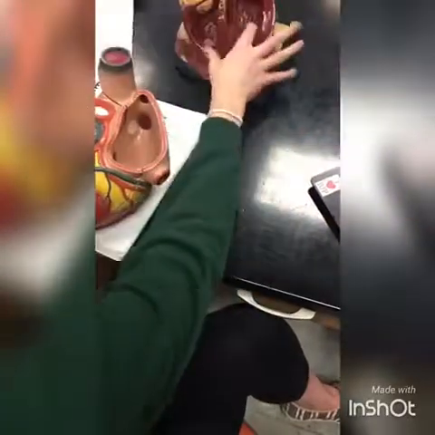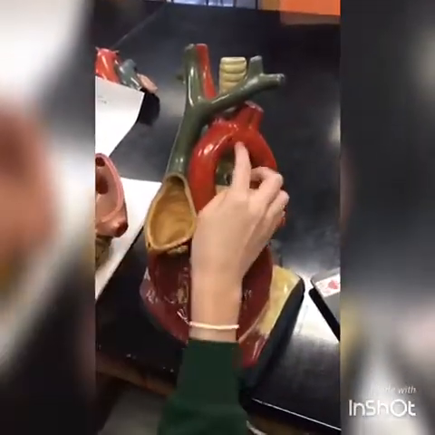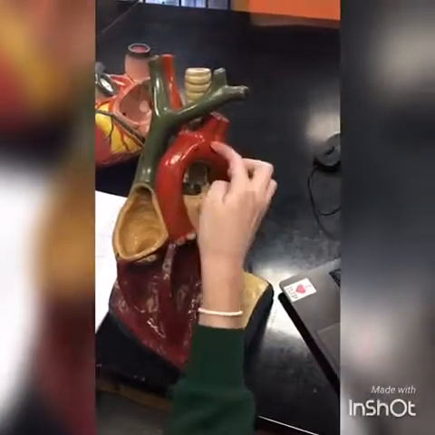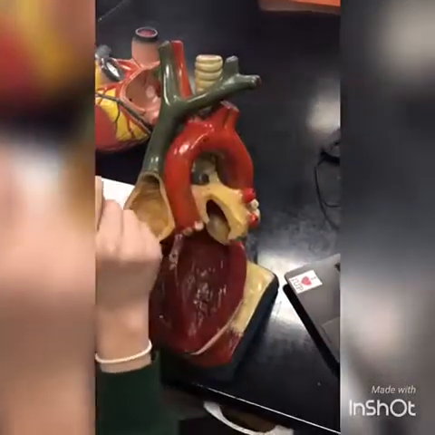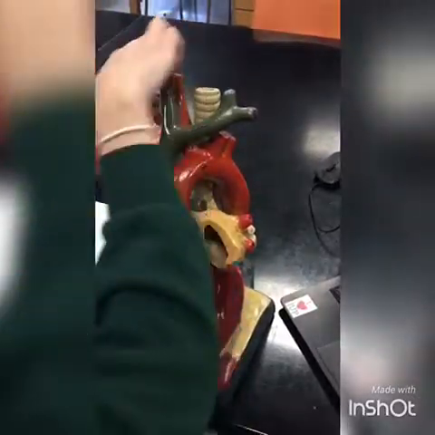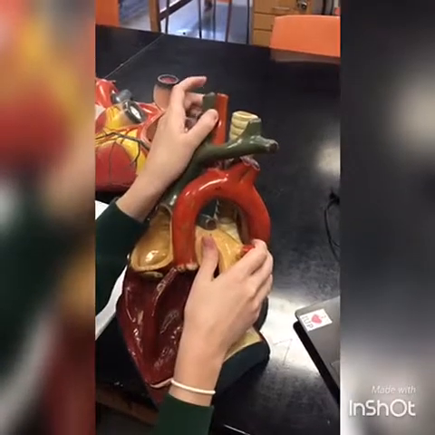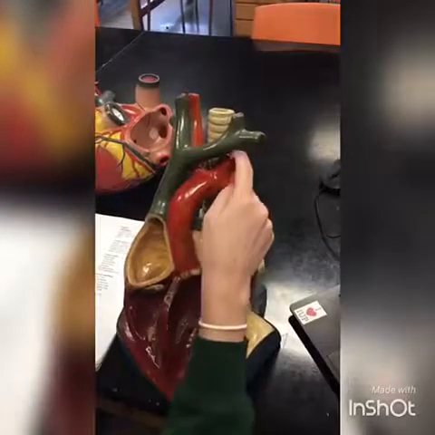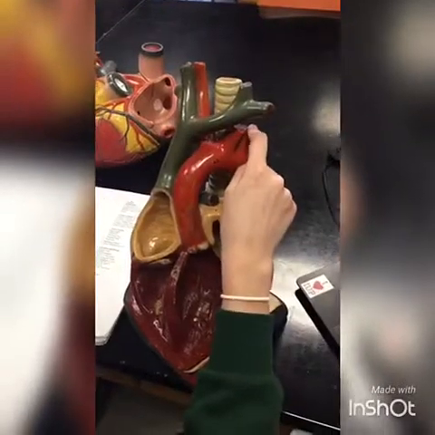When we look at the main vessels of the heart, this is your aorta, but this is your ascending aorta, and this is your aortic arch. And then your aortic arch has 3 branches to it. This branch, which is the first one, is your brachiocephalic, and that also branches into 2, your right common carotid and your right subclavian. The second branch would be your left common carotid, and then the third is your left subclavian.